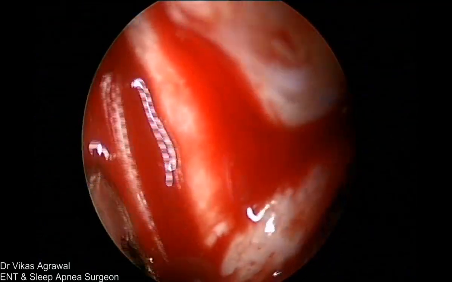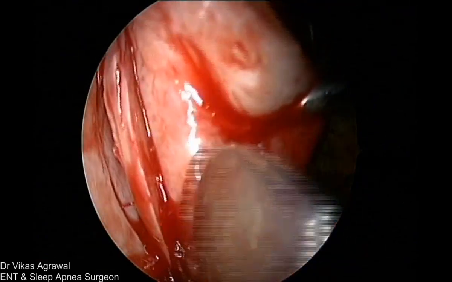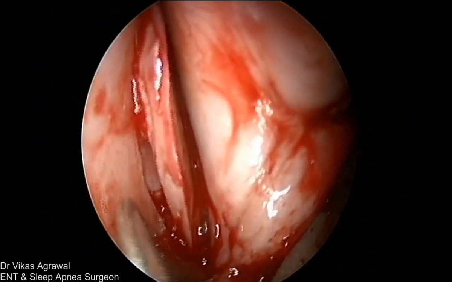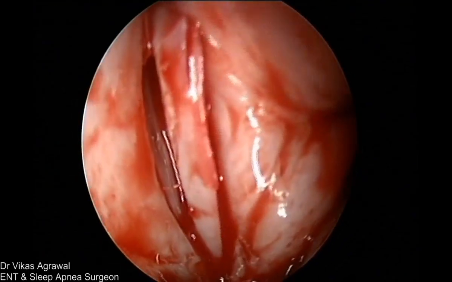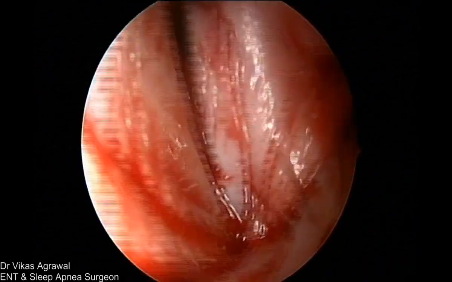Okay, so here we are. As you have seen, we have already lifted the flap, and I am now lifting the flap onto the other side. See, I have not gone till the junction of the bone and the cartilage. I am removing this much of the cartilage because this is a high cartilage deviation. If we do not remove it, the patient will not get relief.